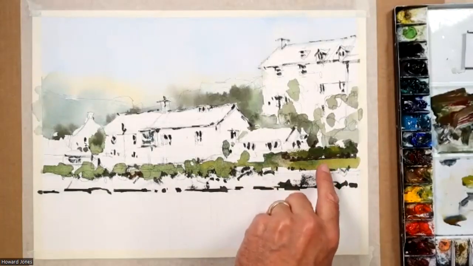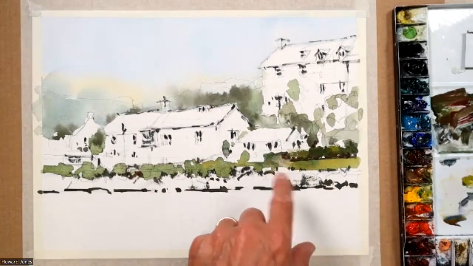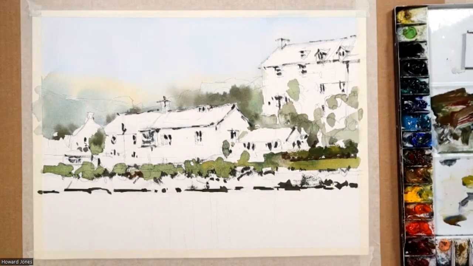Even though that's drying very quickly, because one, it's very warm in this room, and two, it's a dry mix, I'm still going to make absolutely sure it is all dry. I'll just run the hairdryer over it.